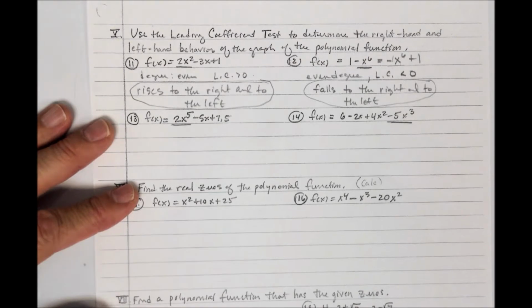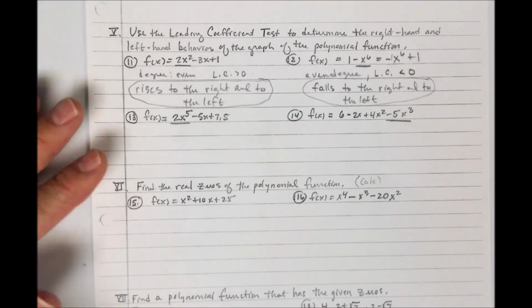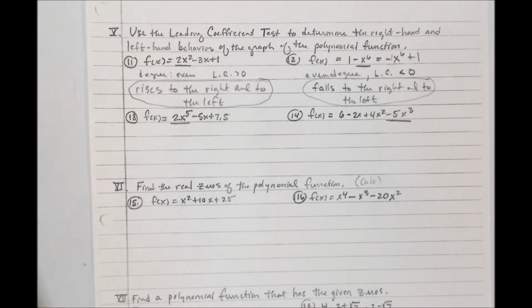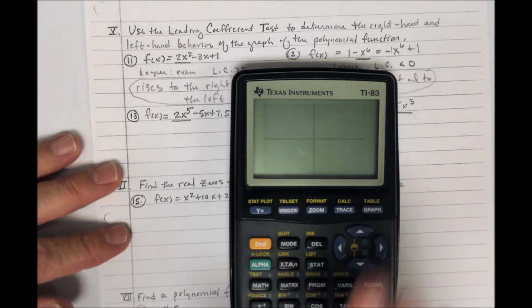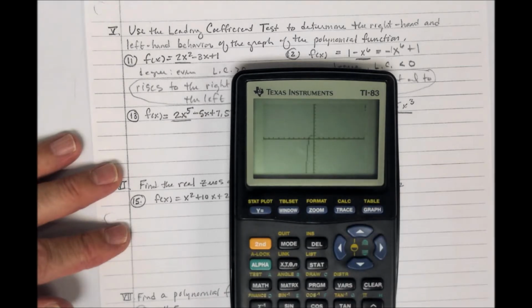Because of those 2 parts there, and you say, well, if he has a graphing calculator and he lets us use it, what if we were just to graph it? All right, well, let's graph this. This would be the opposite of x raised to the 6th power plus 1. So it would look like that, and if I graph this, you can see that it falls to the right and to the left.